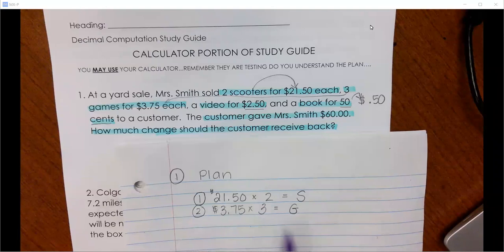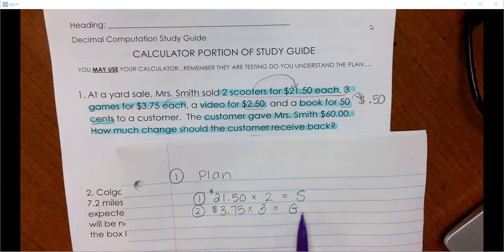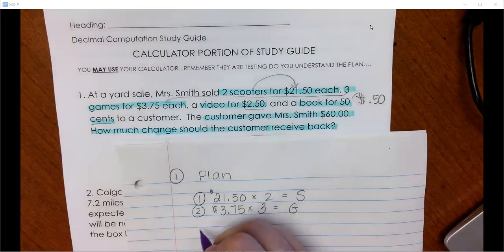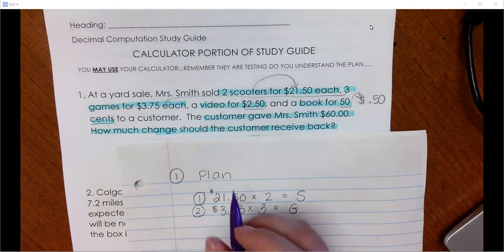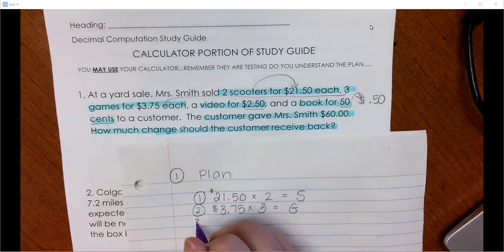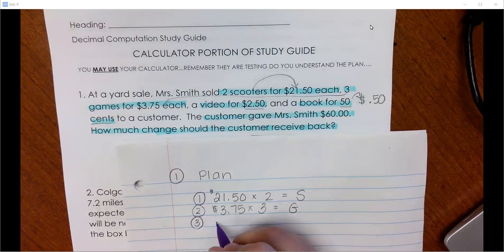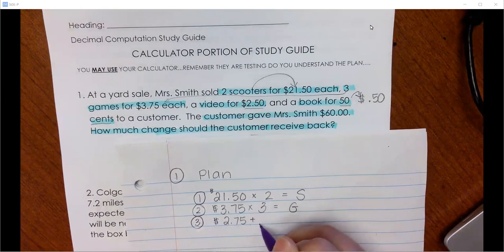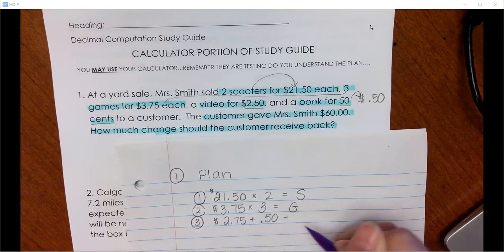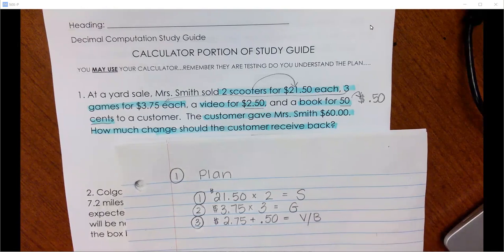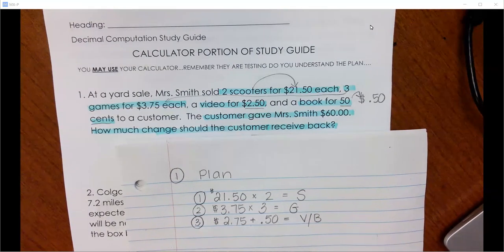And then I have a video for $2.50 and a book for 50 cents. So I'm going to do $2.50 plus 50 cents, and that will give me a video and a book. So this is how much the customer spent.